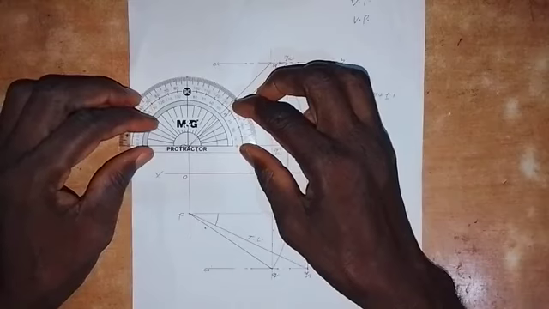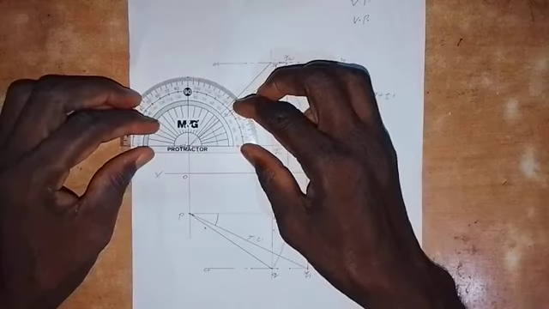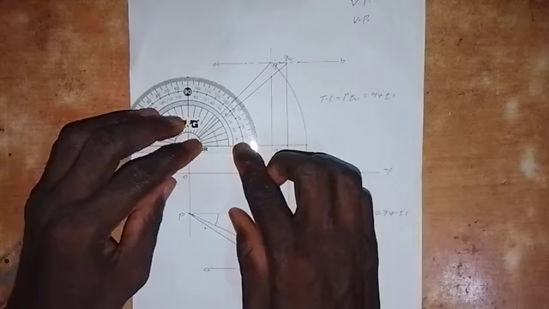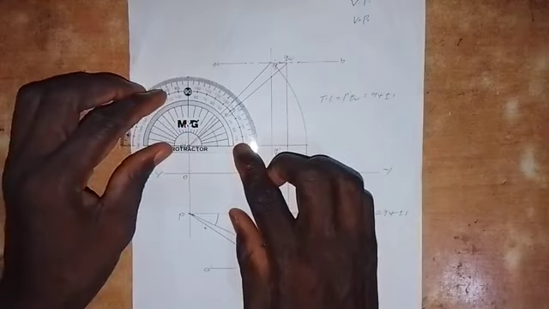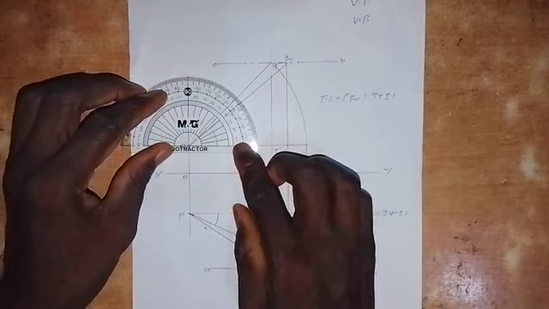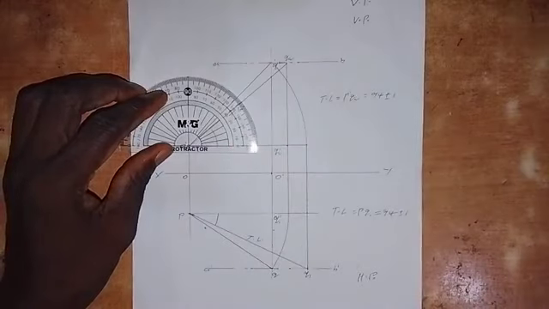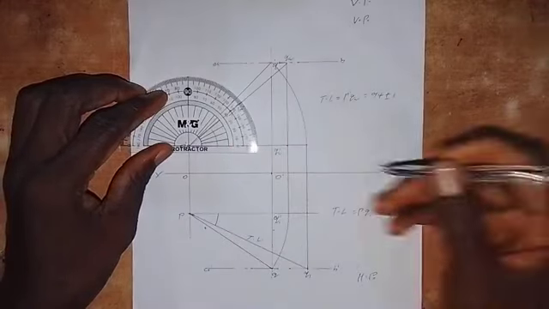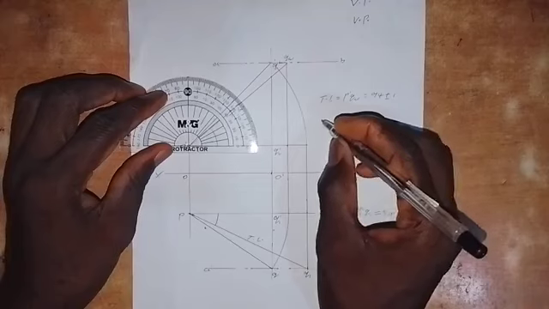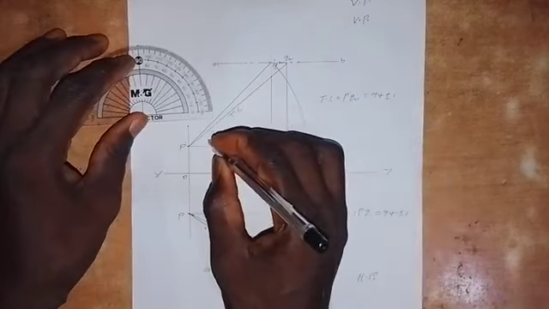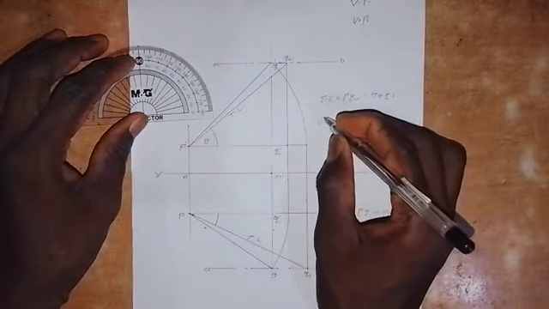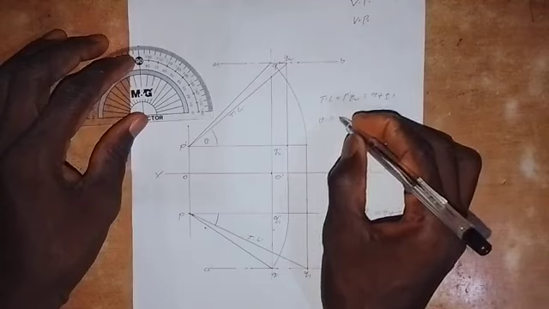Looking at what we have here, this angle is around 40. So I'll just take it as 40 degrees. As I can see it here, 39, 40. Let's call this angle theta. So we have angle theta equal to 40 degrees.